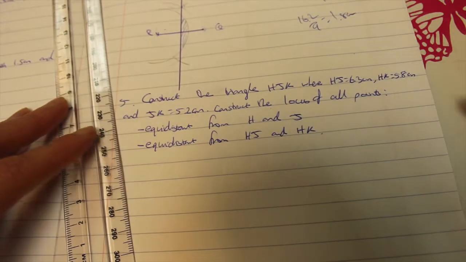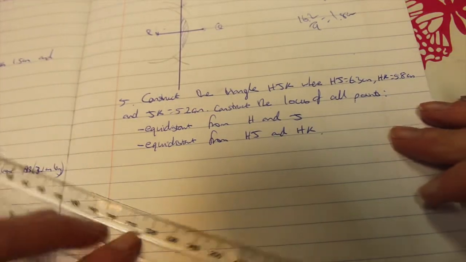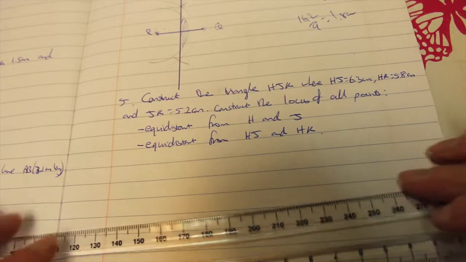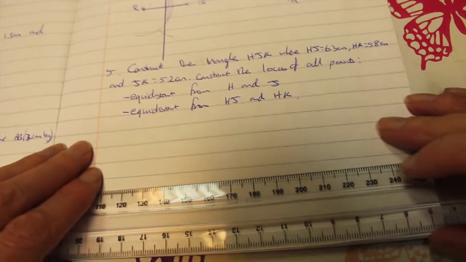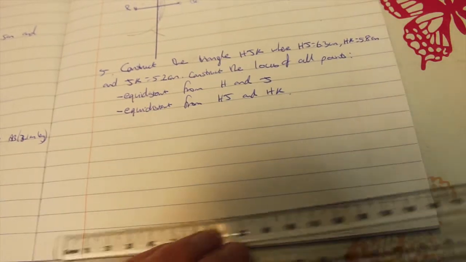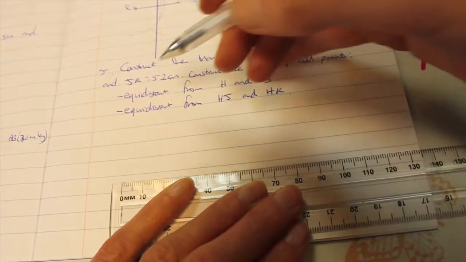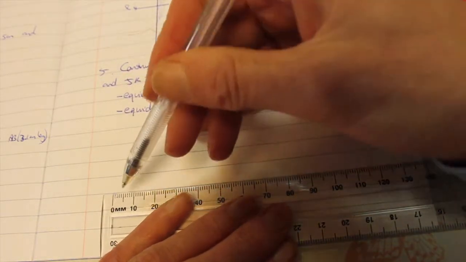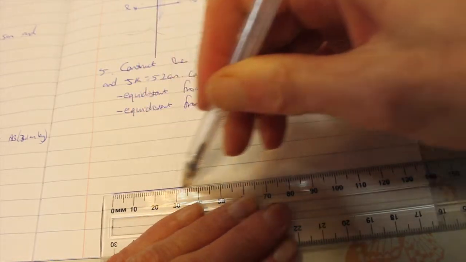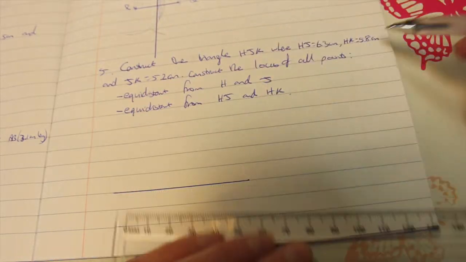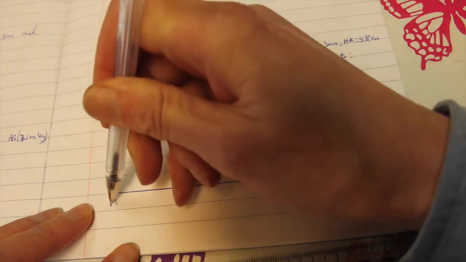Next we want, number 5, construct the triangle HJK where HJ is 6.3 centimetres. We'll draw that first. Now this gives us a bit of space. So it's 6.3 centimetres, and that's H and J. Make sure you label it as you go along.